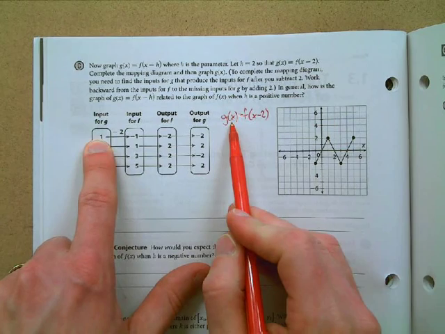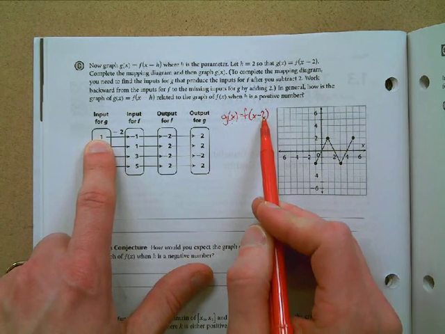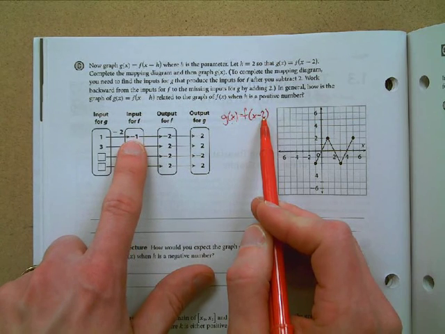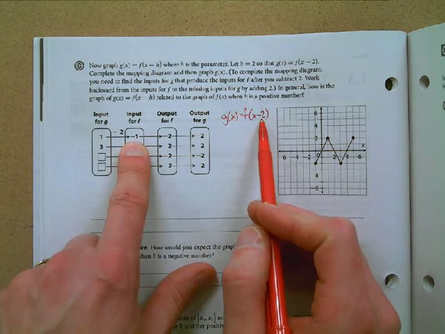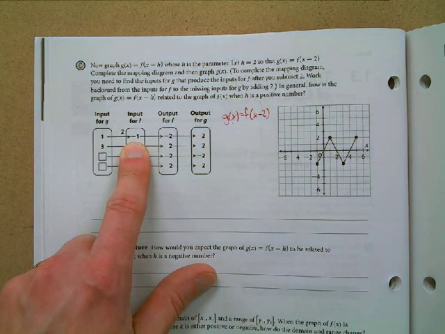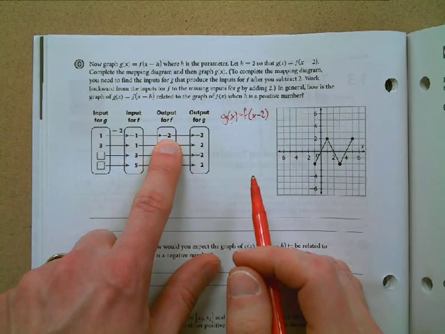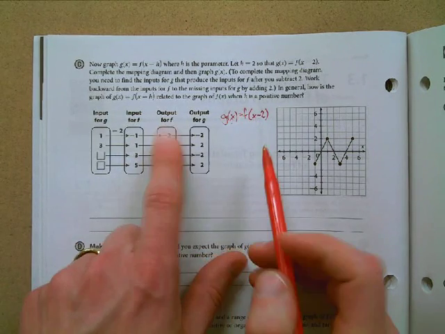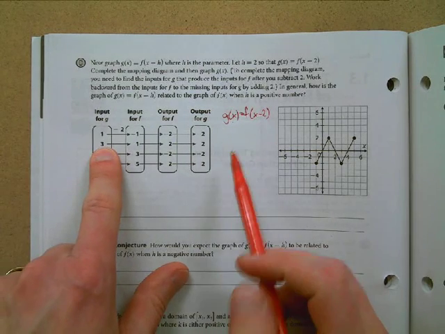And then for negative 1, the output is negative 2, and so g will also be negative 2. Here for 3, we're going to input 3 for the x. Minus 2 gives us a 1. And then f of 1, well, if you look here, f of 1 is 2, so we get an output of 2. And then that's going to equal g of 2.